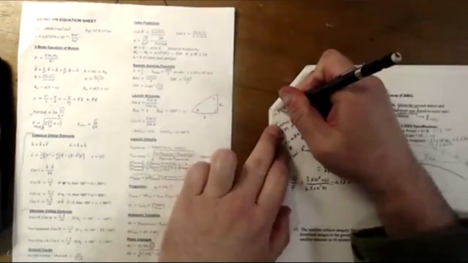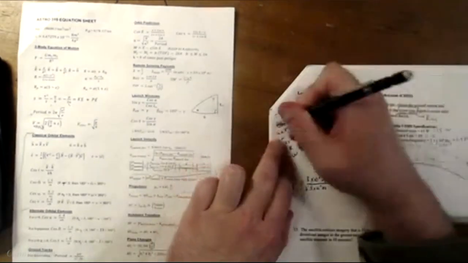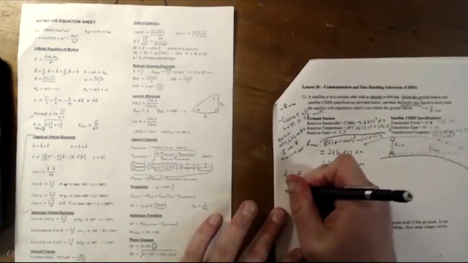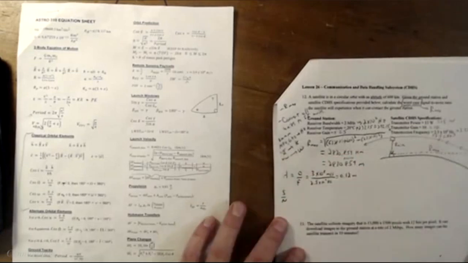So your big steps are, make sure you do Rmax if it says worst case. Convert all your units to SI, and then you can plug and chug. And so let's do that very thing. Signal to noise.